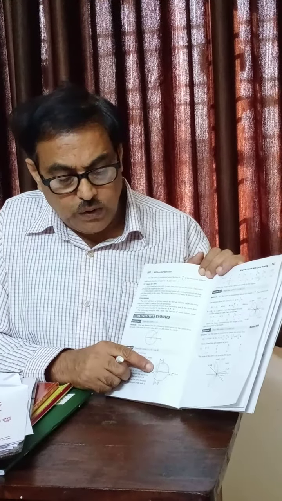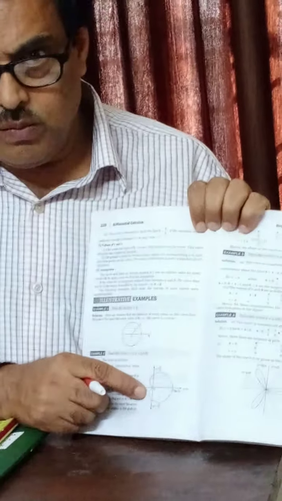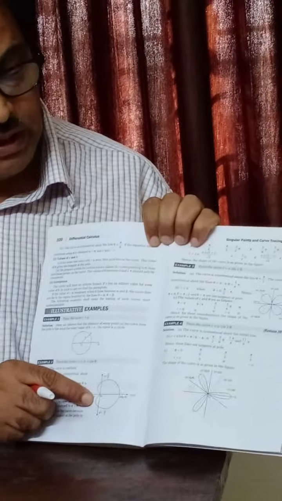So this curve takes the shape like this, and we know that this curve is symmetrical about the initial line, so the same shape and size will be below the initial line, and the required cardioid is traced here. It takes the form like this.